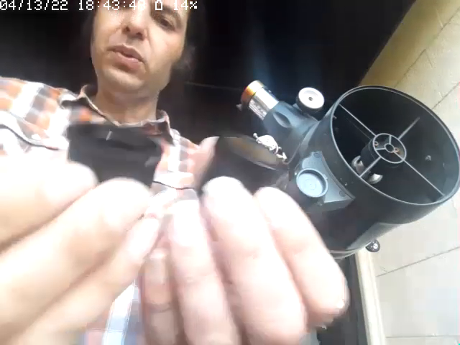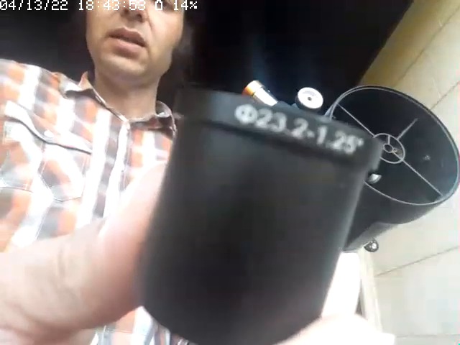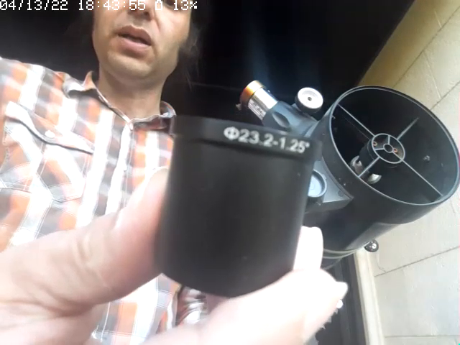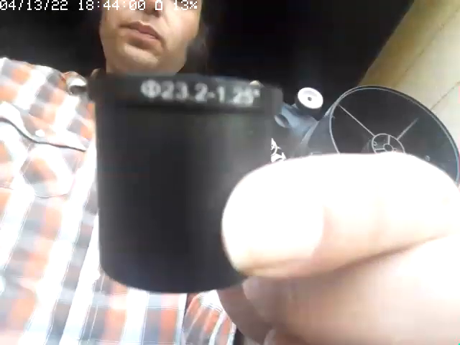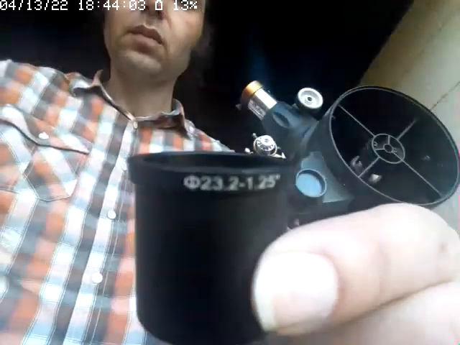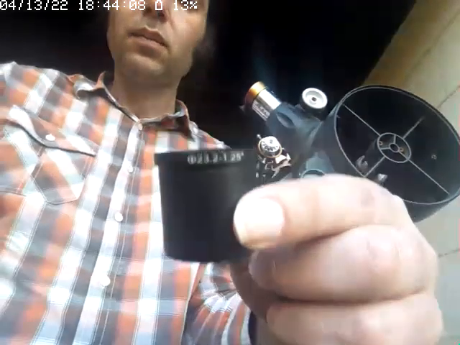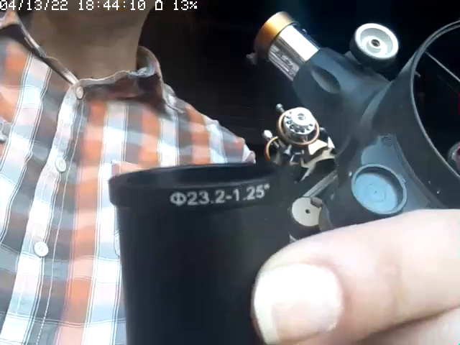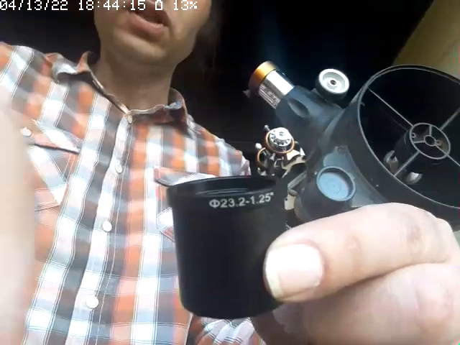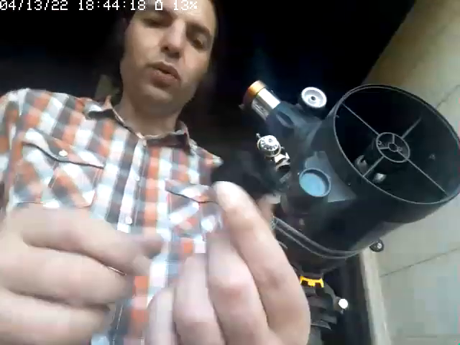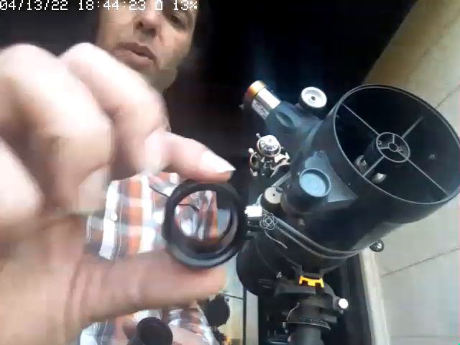Now the difference between those two adapters is that this one has the writing on it, from 23.2 to 1.25. This one is from 0.965 to 1.25.